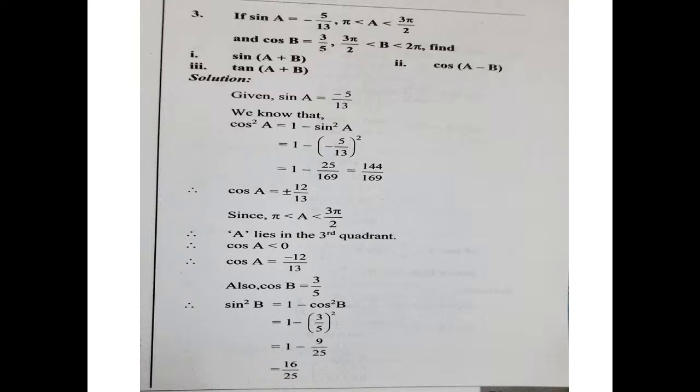Given sin A is equal to minus 5 upon 13. Here A lies in the third quadrant. In the third quadrant only tan and cot are positive, sin and cos both are negative. So sin A is minus 5 upon 13. Here we use the first identity: sin square A plus cos square A is equal to 1.